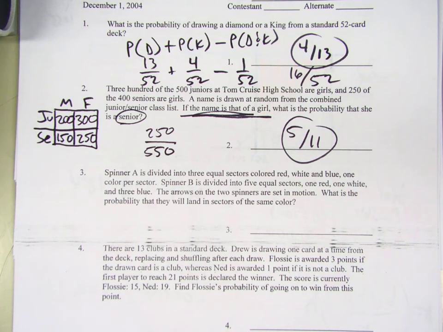Okay. 3. Hey, guess what? We did this already in the freshman level. Let's see if you guys could figure this one out. I'll give you a minute.